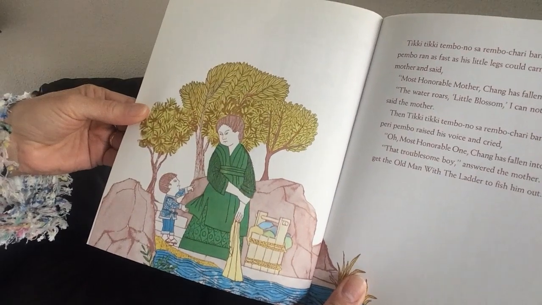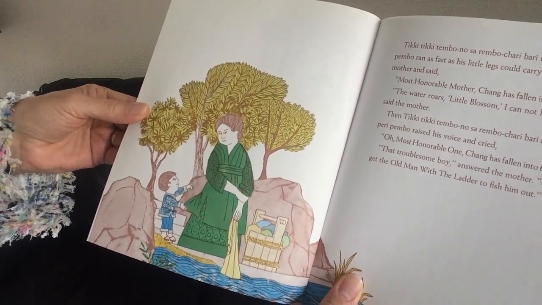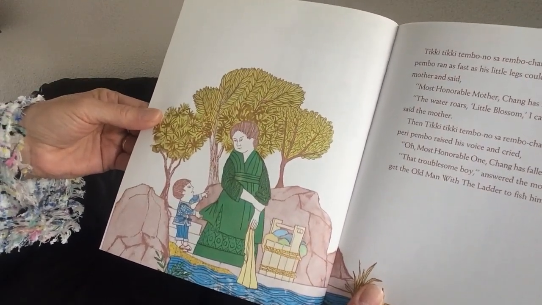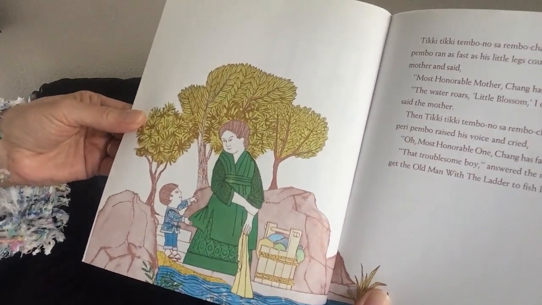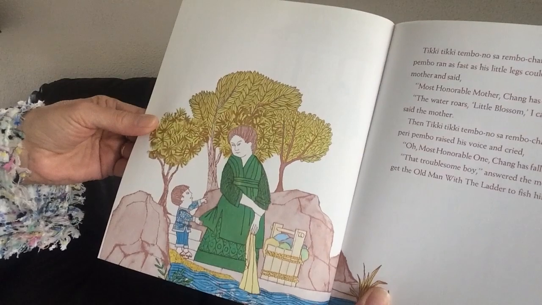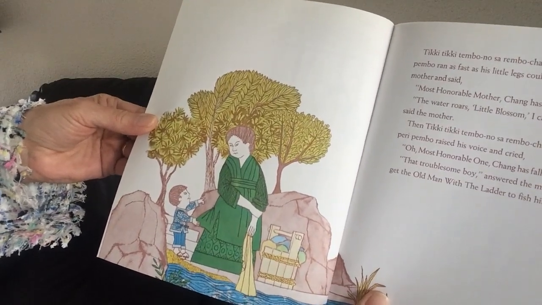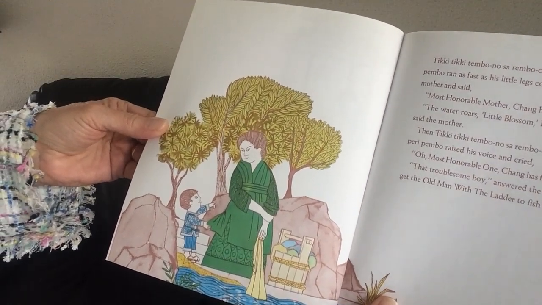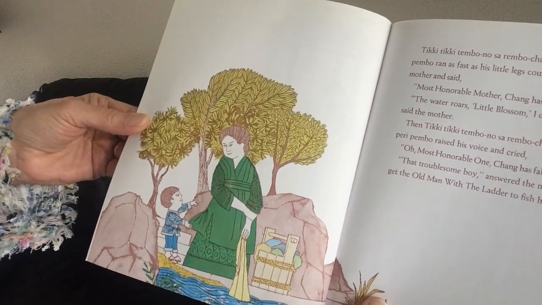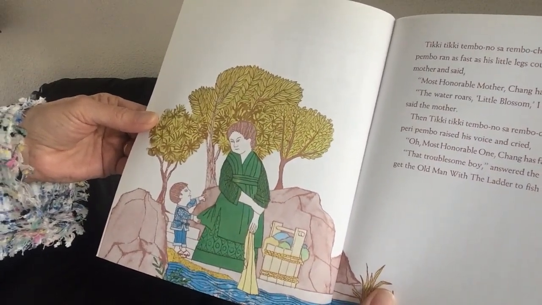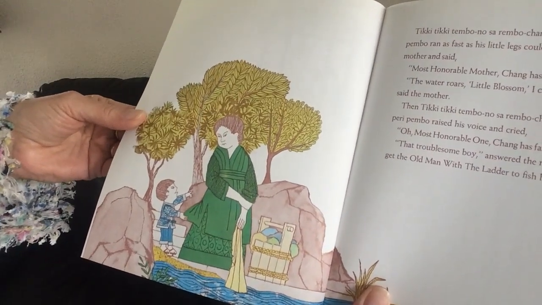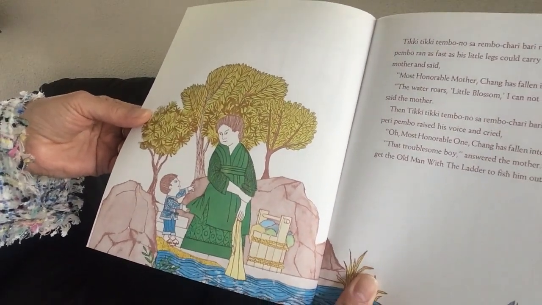Tiki Tiki Tembo, no ser rembo, cherry berry, richie pip peri pembo ran as fast as his legs could carry him to his mother and said, "Most honorable mother, Chang has fallen into the well." "The water roars, little blossom. I cannot hear you," said the mother. Then Tiki Tiki Tembo raised his voice and cried, "Oh, most honorable one, Chang has fallen into the well."